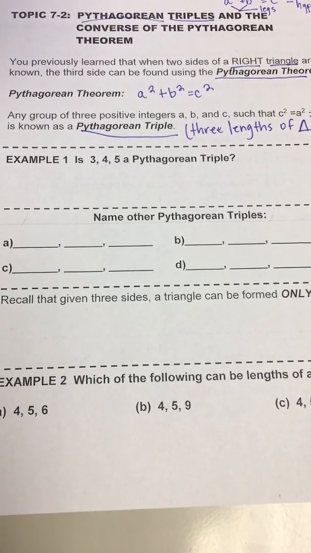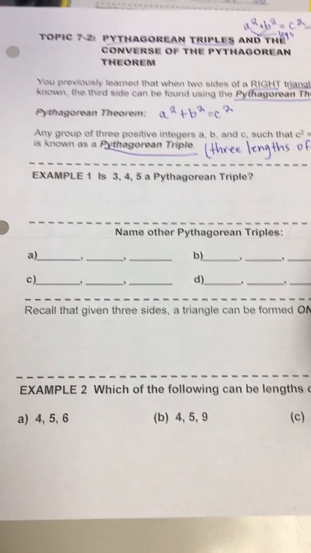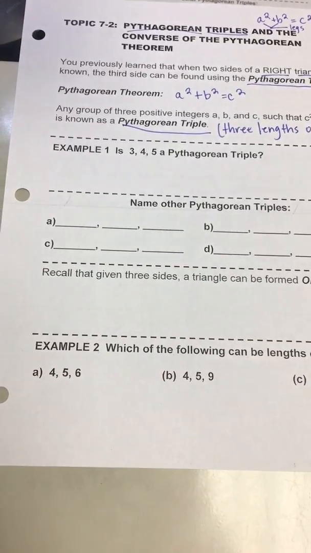Some people memorize them, some people do not. I mean, it's totally up to you. I've never had to memorize them, and I've made it through life okay.